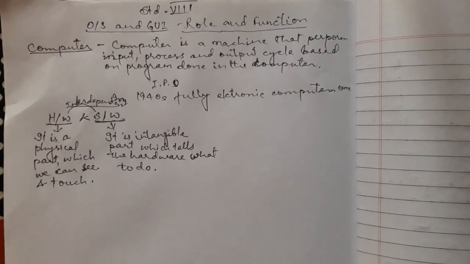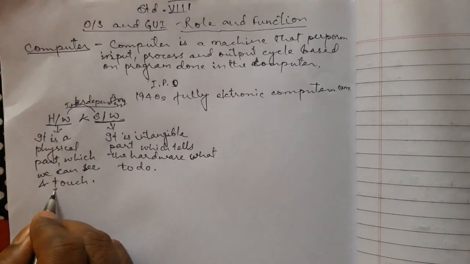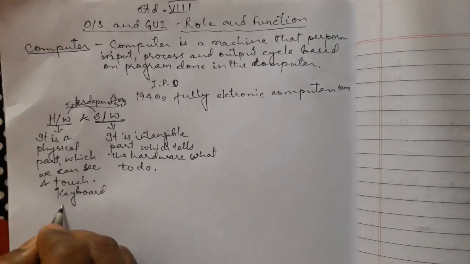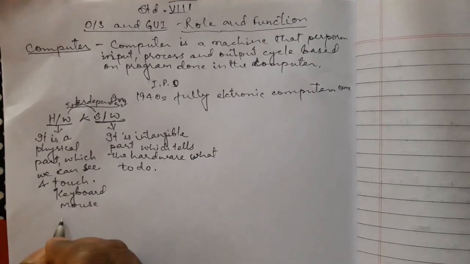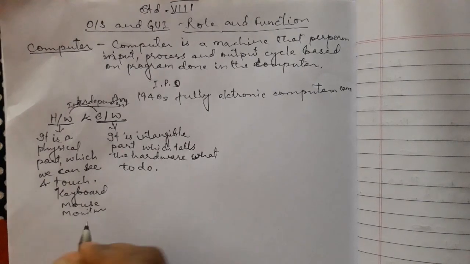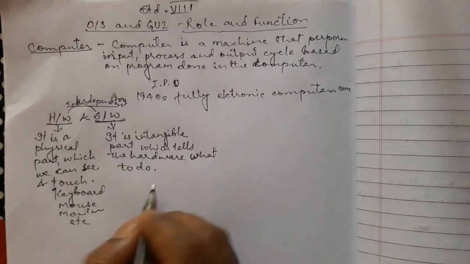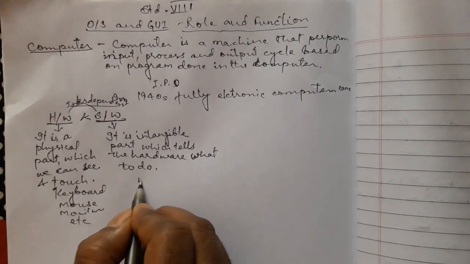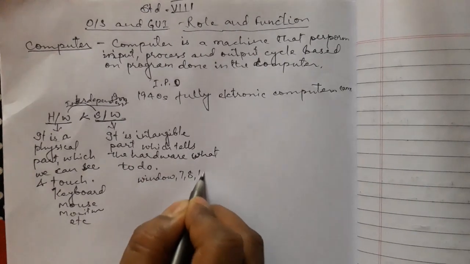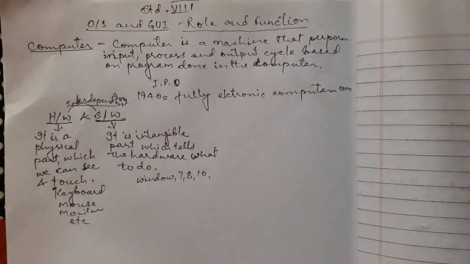So now let's see hardware, you know very well. Examples are keyboard, mouse, monitor, etc. And example of software is Windows, all that Windows 7, 8, 10, the latest version that we are having in our computer lab.